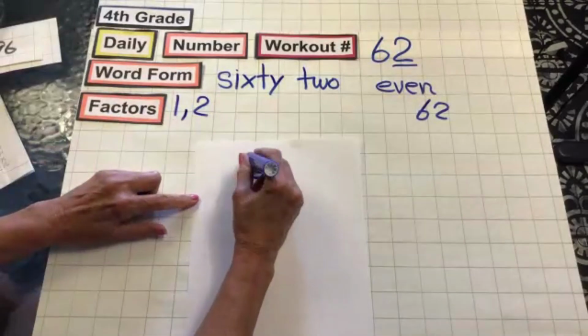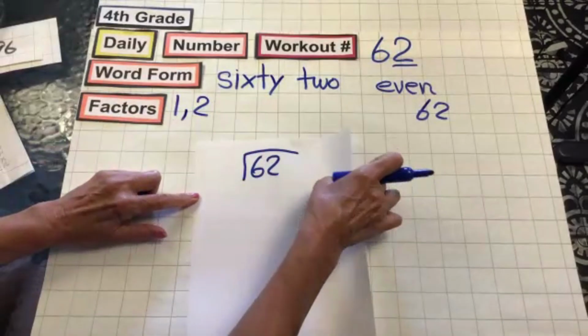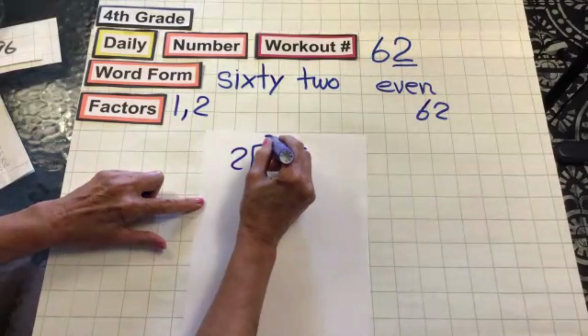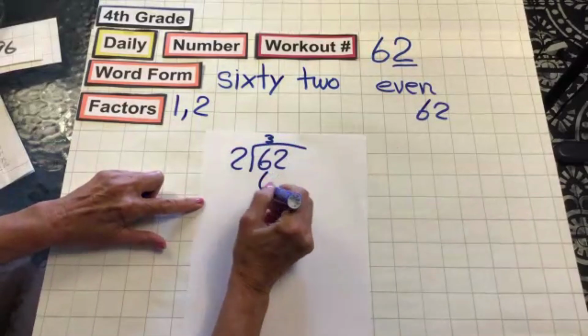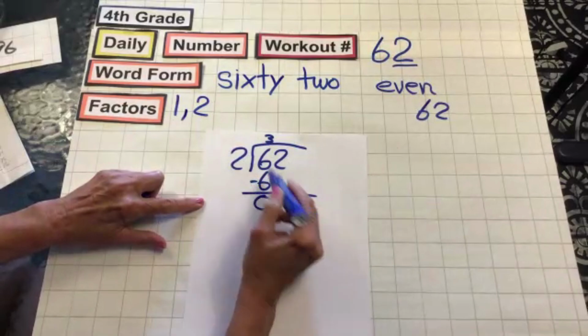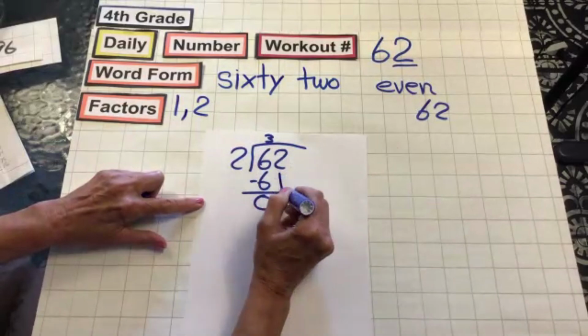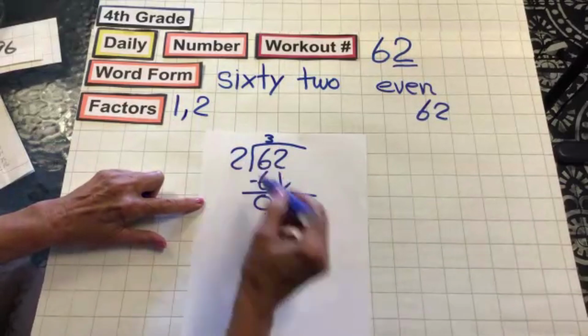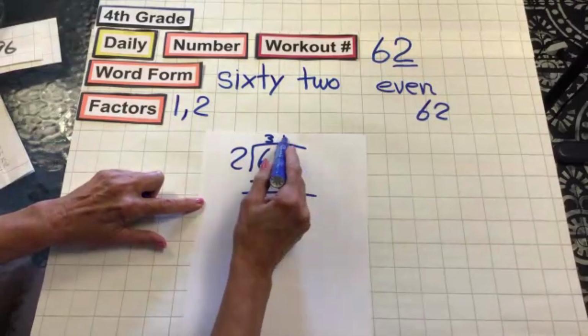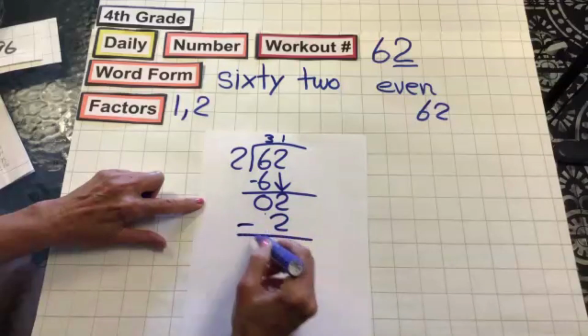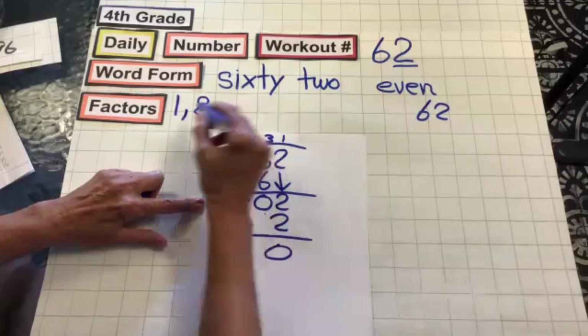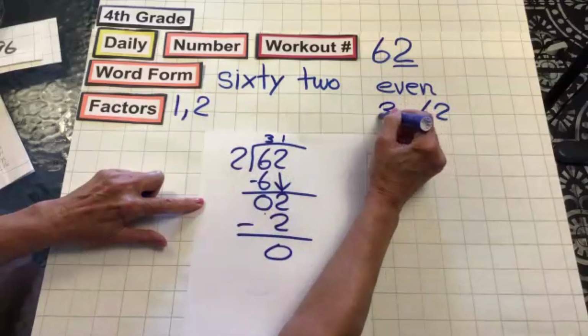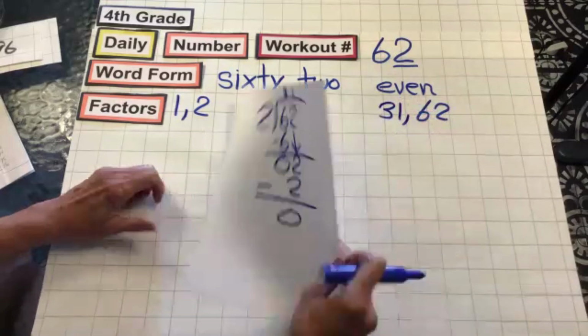So if you were to do the division math, 2 goes into 6 3 times because 3 times 2 is 6. We subtract that out, we get 0. So we know that column's done with our division. Drop down the next place value. 2 goes into 2 1 whole times because 1 times 2 is 2. Subtract that out. We have nothing left. So 2 goes into 62 31 times.